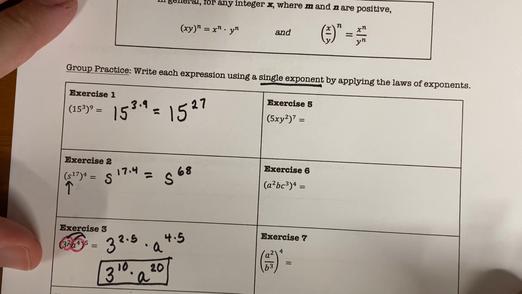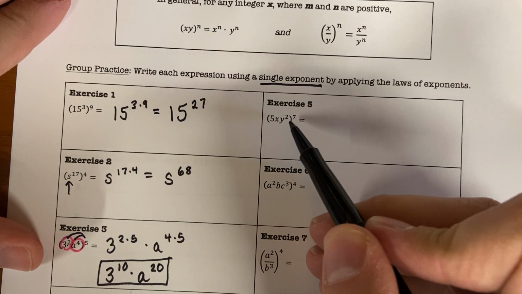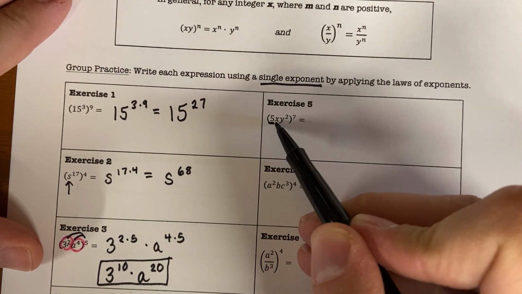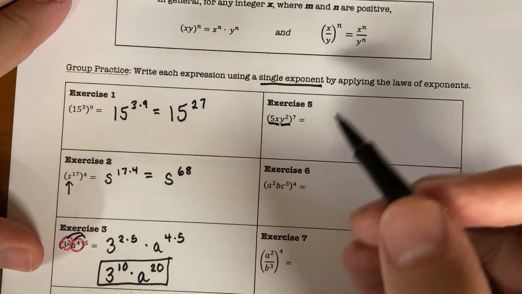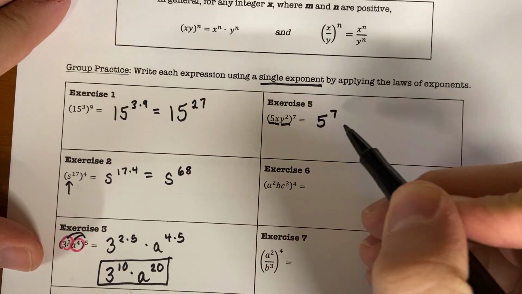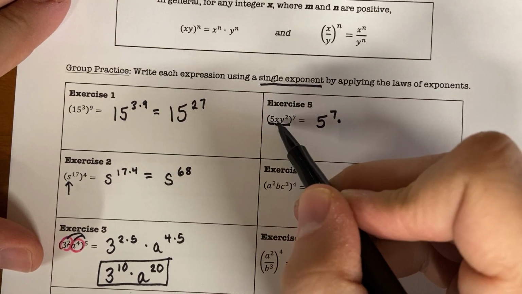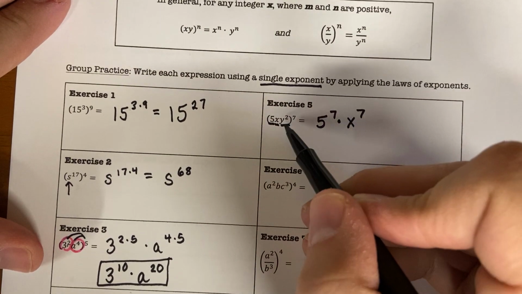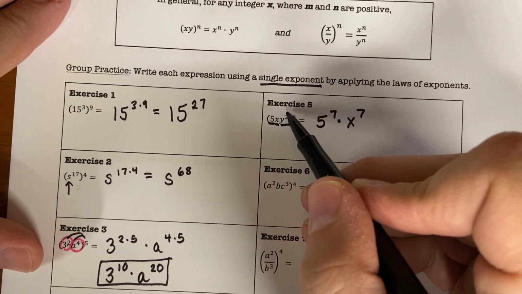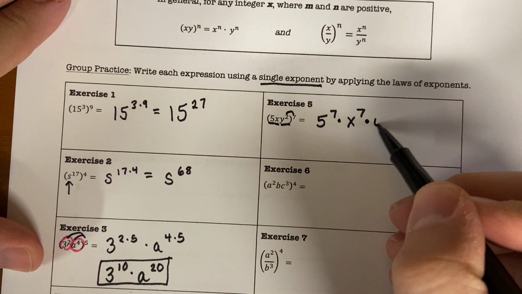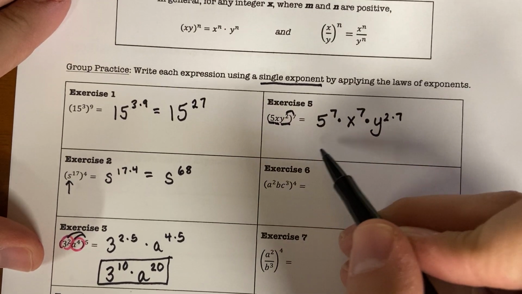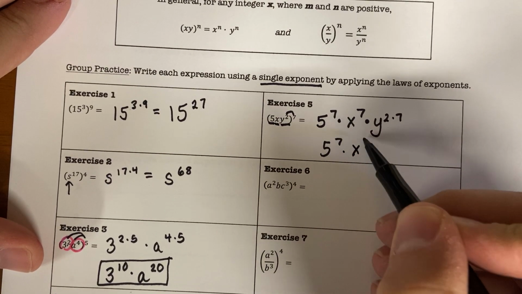Looking at exercise 5, we have 3 things being raised to the 7th power, the 5, the x, and the y squared. So 5 to the 7th power times x to the 7th power. And then for the y, there's a 2 there, so 2 times 7. What is 2 times 7? It is 14.